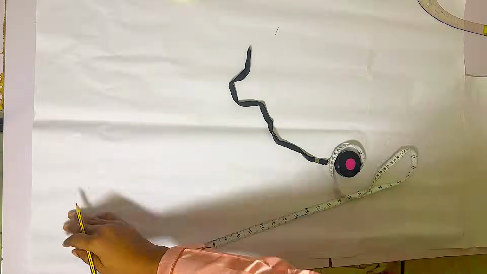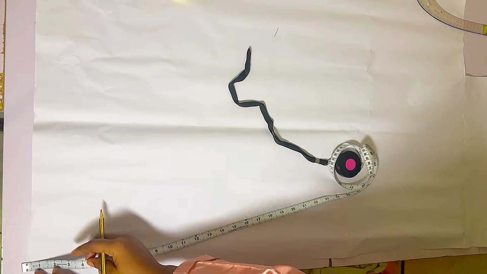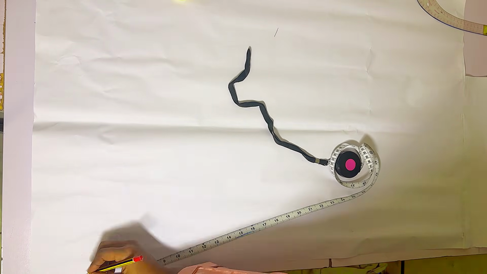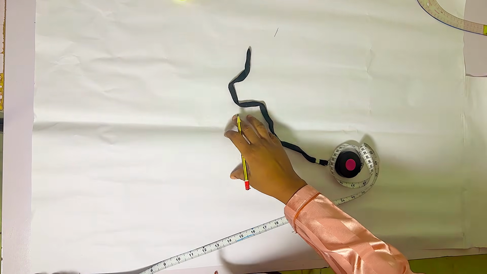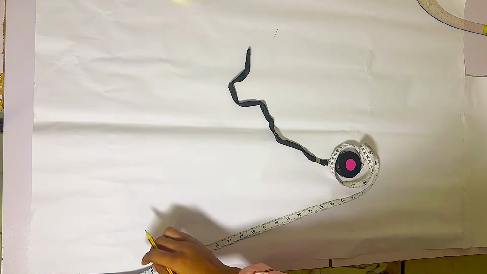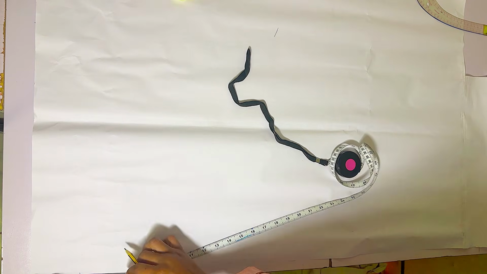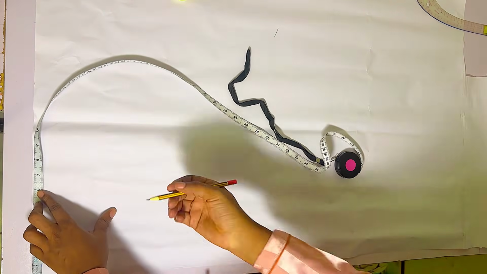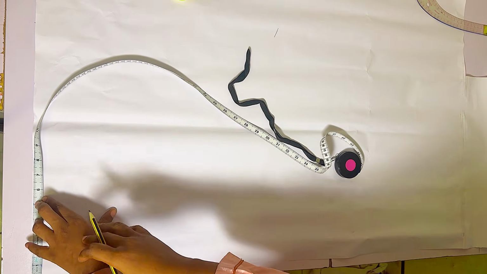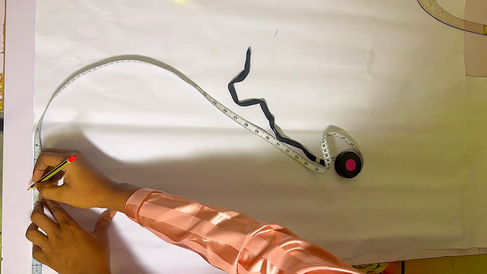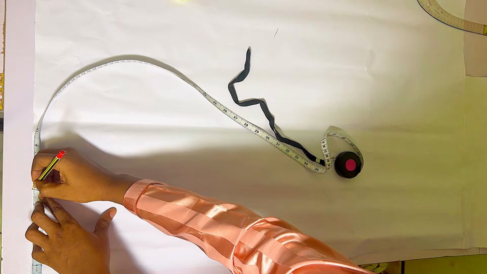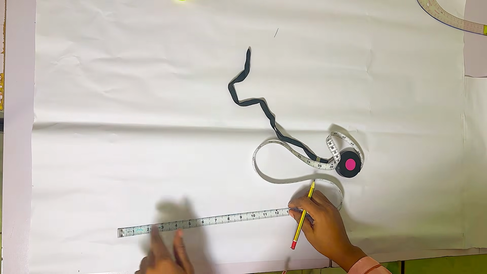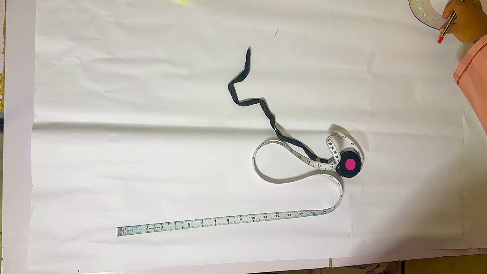So the first thing I did was to grab my pattern paper, and I'll be using this same pattern paper to cut both the front and the back. Starting with my neckline, I'll be using 3 inches for the depth and 6 inches for the width. My original neckline is 3 inches times 2, which makes it 6 inches. So basically I'm using a 6 inches width and 3 inches depth for my neckline, and after doing that, I'm going to connect my neckline with a curve.